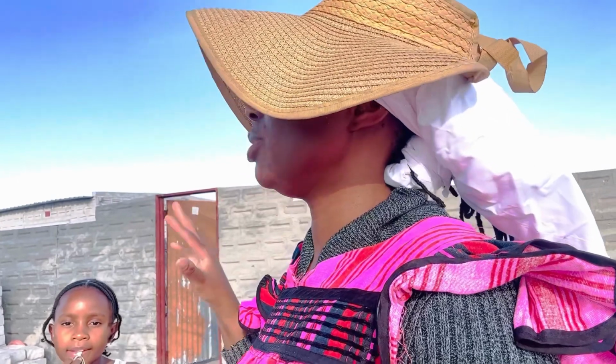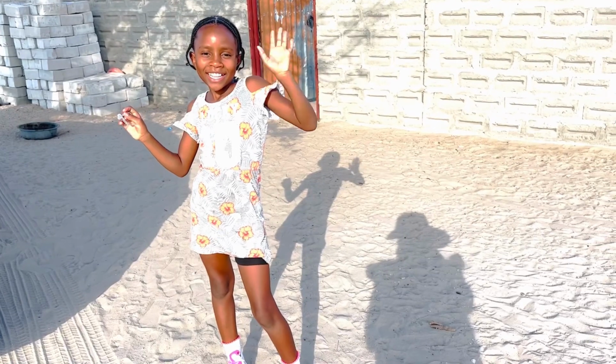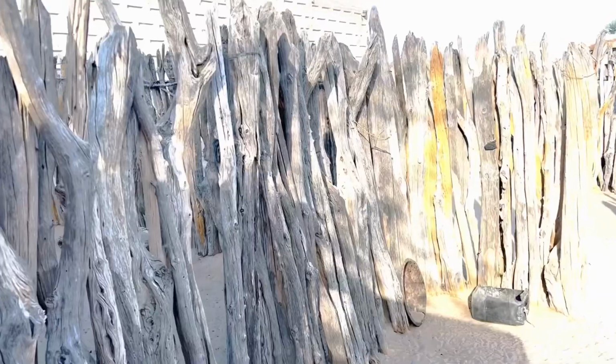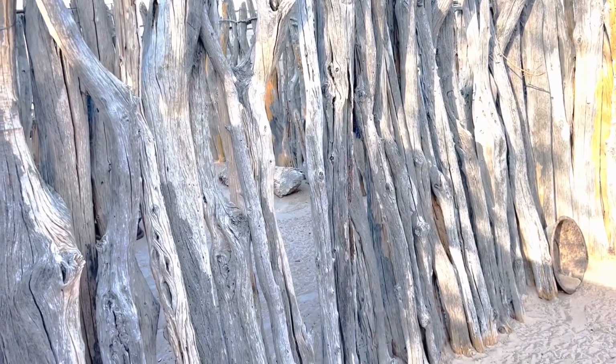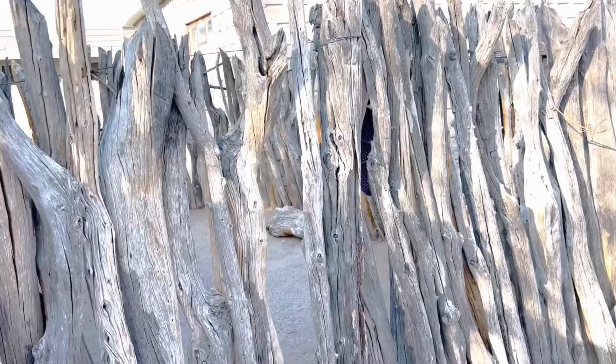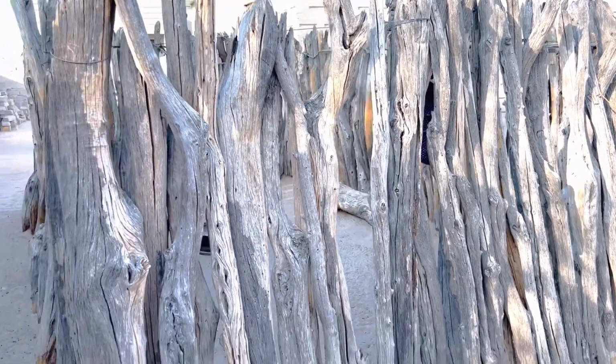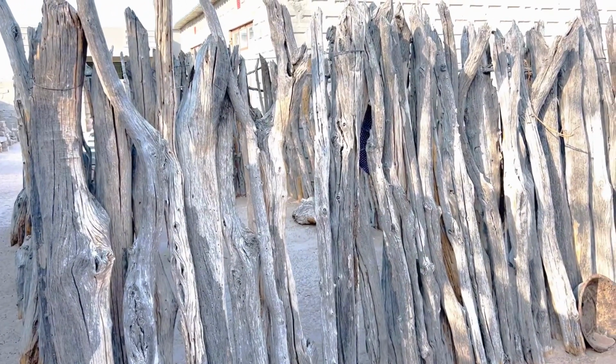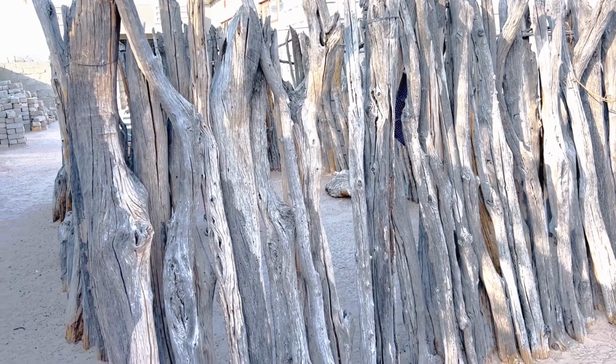But I will just show you how complicated, because I call it complicated because of what I've seen comparing it to other countries. I think we really have the most complicated, with a lot of stuff, a lot of things. Okay, that's baby Elizabeth there. A typical Ovambo house should be made from this. Okay, the poles, so that is what we should make our houses from, those, right?